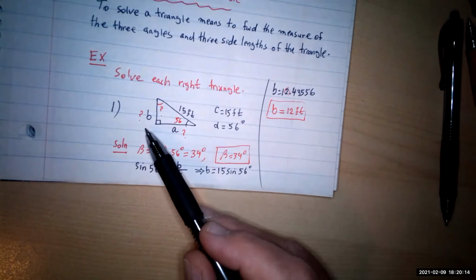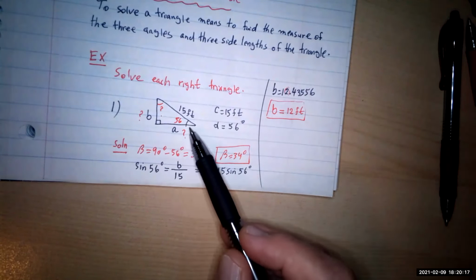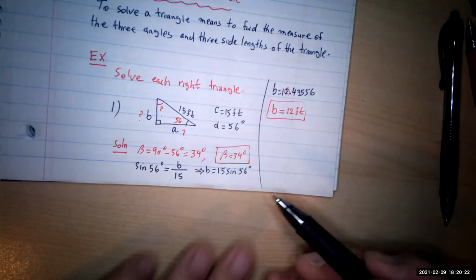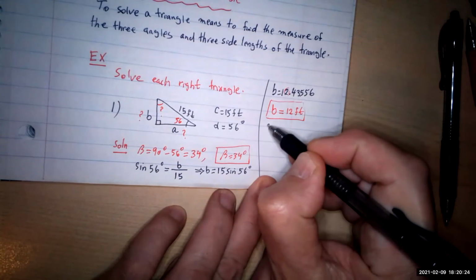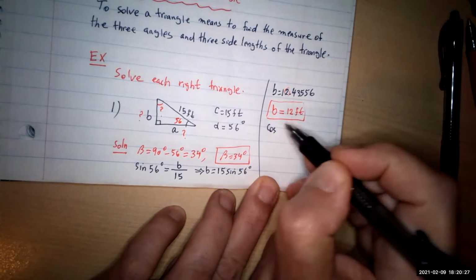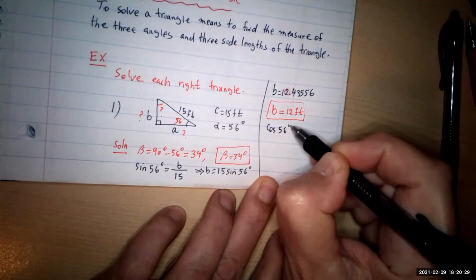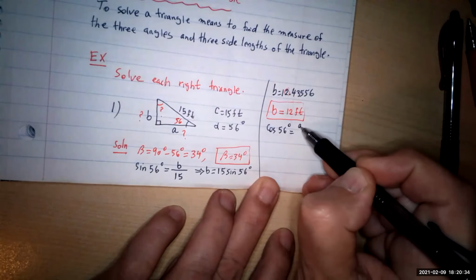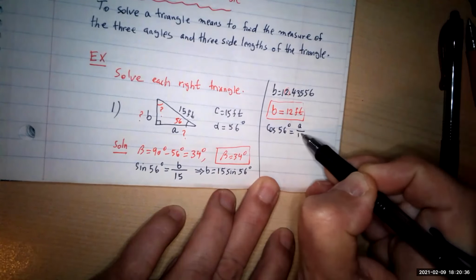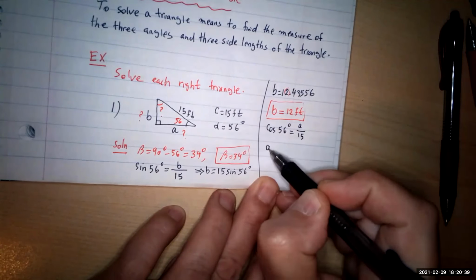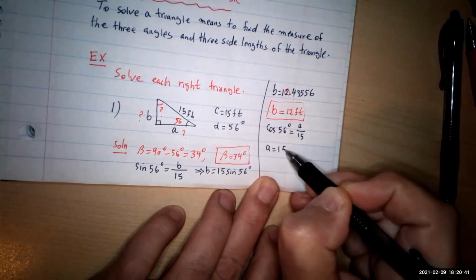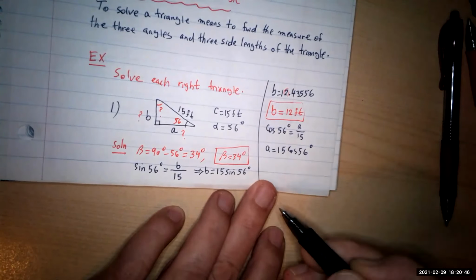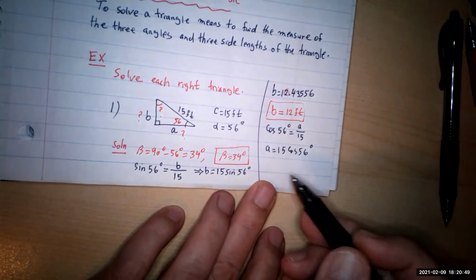So we have the B, then you have 2 choices. You can use a particular identity to get the A, or you can go with the cosine. The cosine is easier. So I go with the cosine of 56 degrees. The cosine is going to be adjacent, which is A over 15. Just use cross multiplication. So that gives you 15 cosine of 56 degrees. Again, you can use your calculator to get this number.